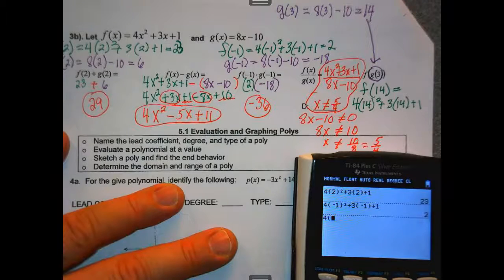Let's see, 4 times 14 squared plus 3 times 14 plus 1, 827.